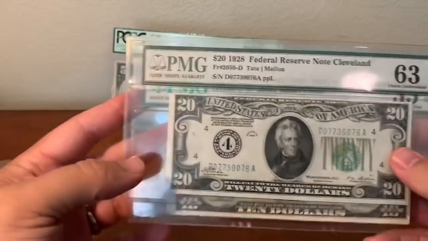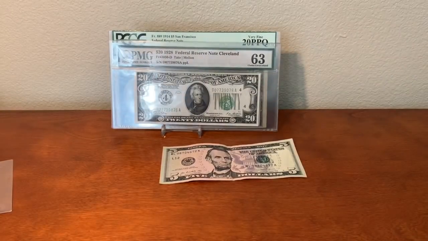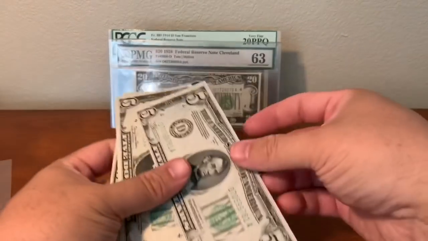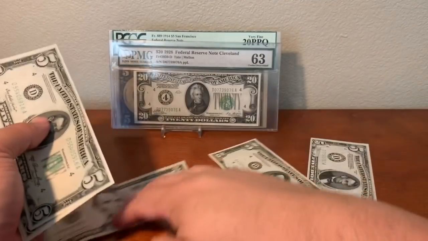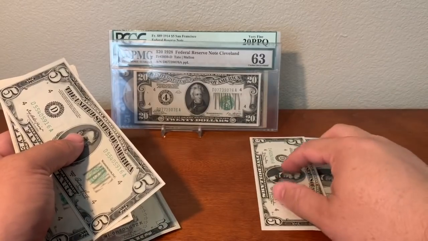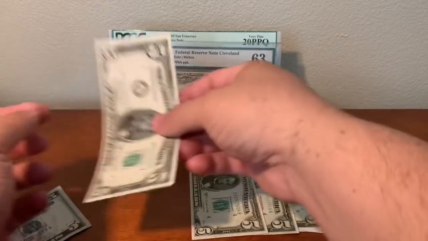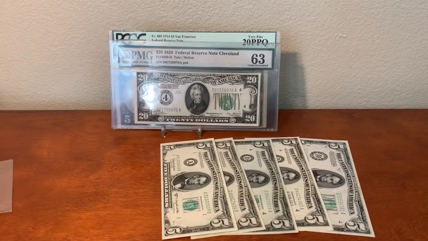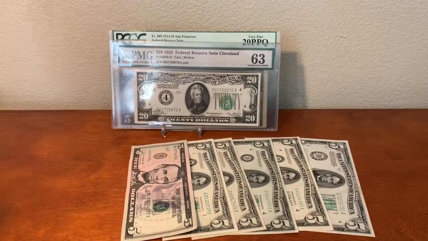All right, so anyways, hopefully I covered all of the basic stuff when it comes to collecting or even treasure hunting paper money. It's a lot of fun. This is a fun hobby. I complement my coin hunting and my coin collecting with paper money, and it just works out really well.